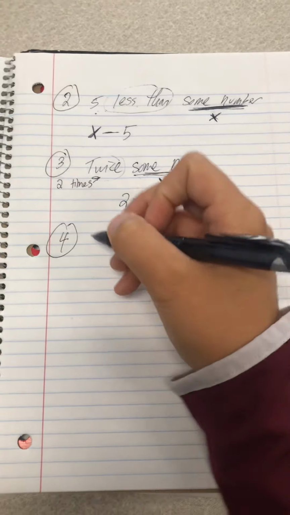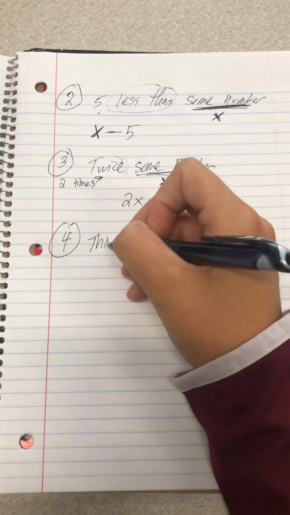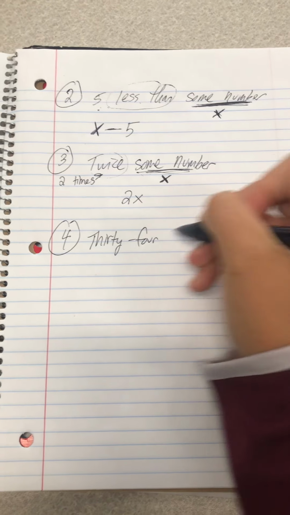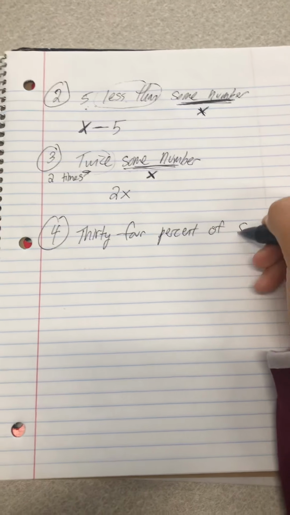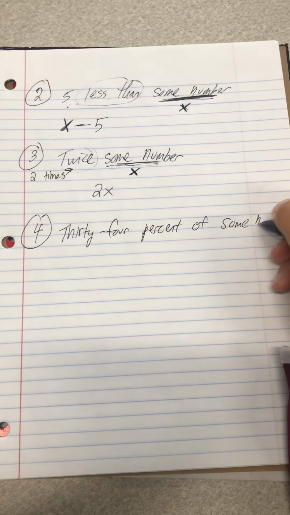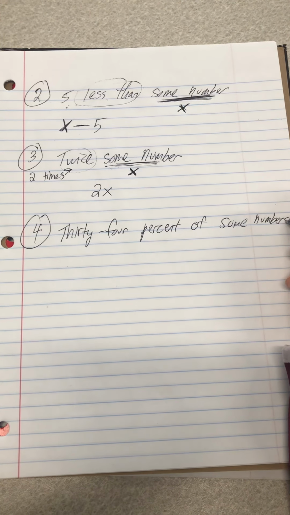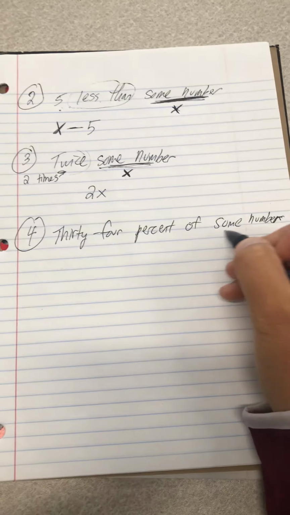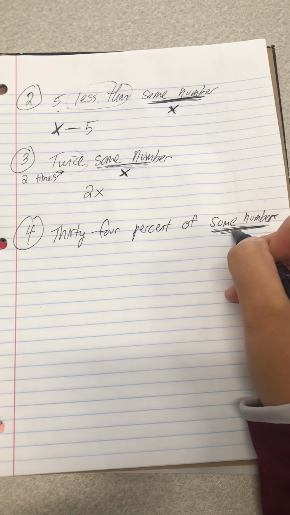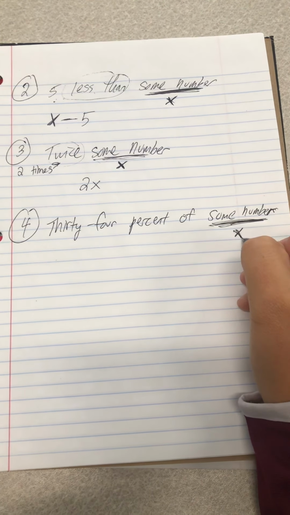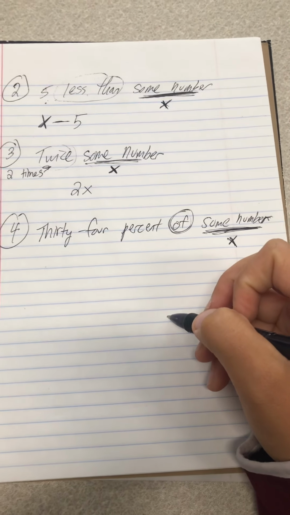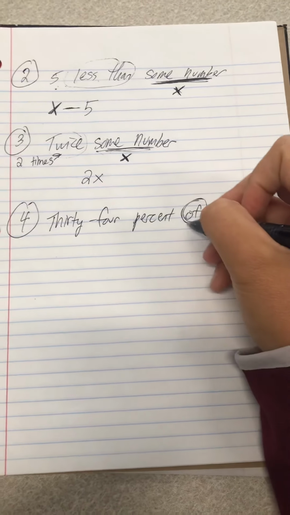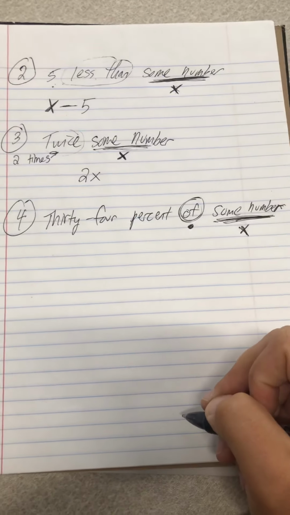All right, number 4, we have 34% of some number. Okay? So let's start with some number. Some number would mean x. Now, what did the word of mean? You might have to go back to your chart. The word of means to multiply.